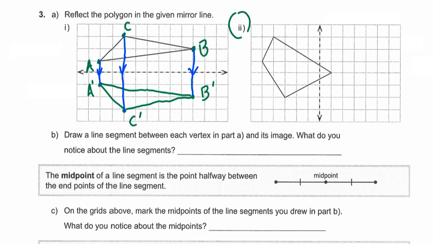The other thing you might note is that since A is closer to the mirror line, this is a short jump. It's only a 2-step on the grid. This one is a 4-block step, and this one is a 6-block step because C is furthest away from the mirror line, so the line segment ends up being longer. Okay, the midpoint of the line segment is halfway between.